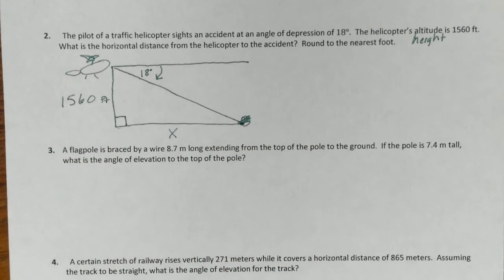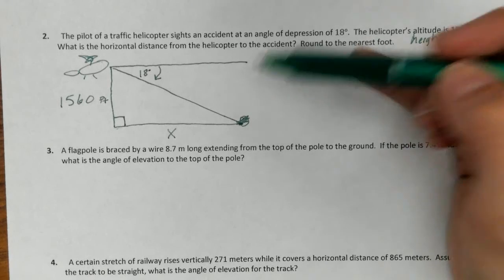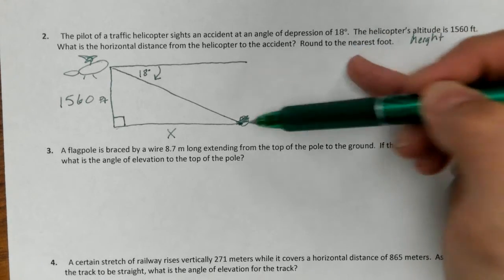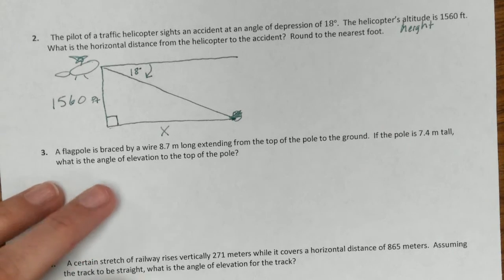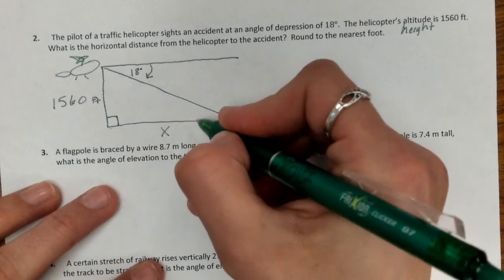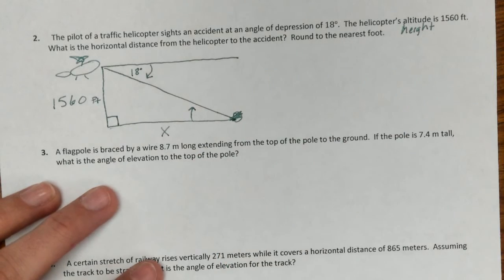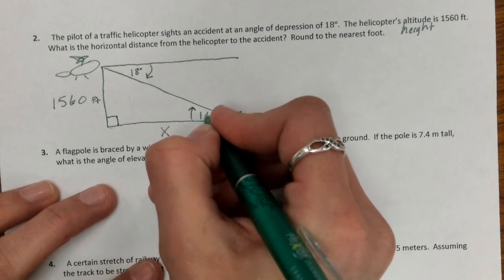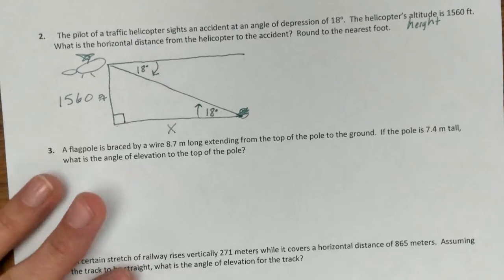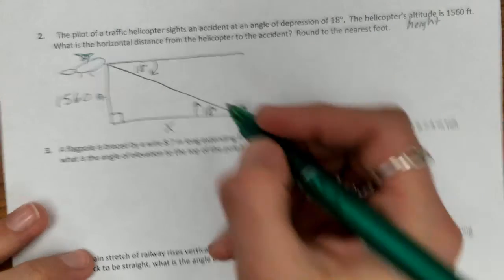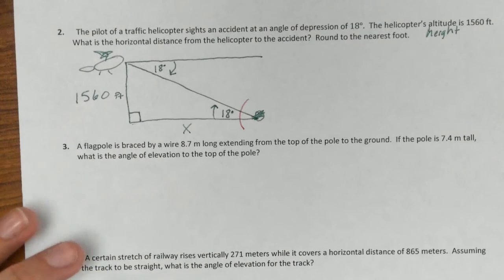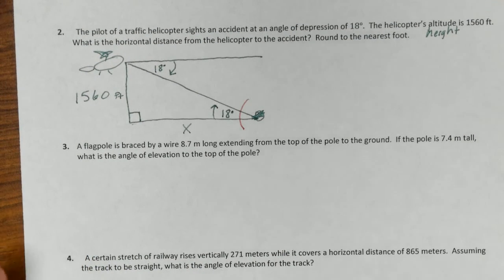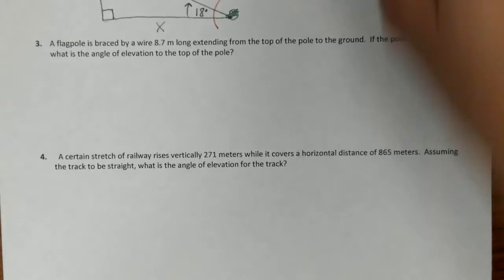This is where we're like, well, I don't have a triangle right here. Well, you could figure that out. You could draw this triangle, or let's practice this angle of depression and angle of elevation being congruent. So this angle of depression is going to be congruent to this angle of elevation. So right here, this is also going to be 18 degrees. So now you can focus on this guy right here being your reference angle, and go ahead and set up your equation and solve.